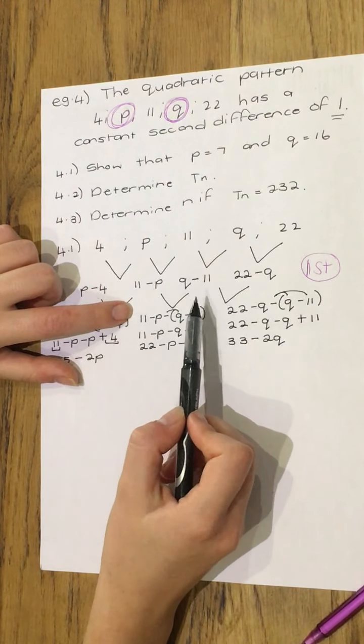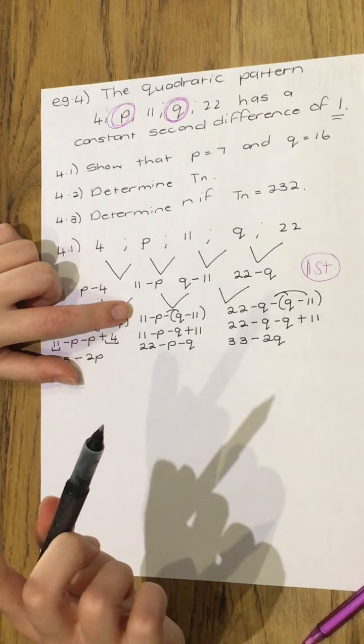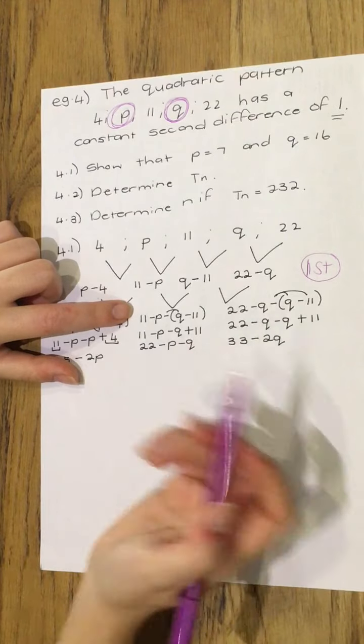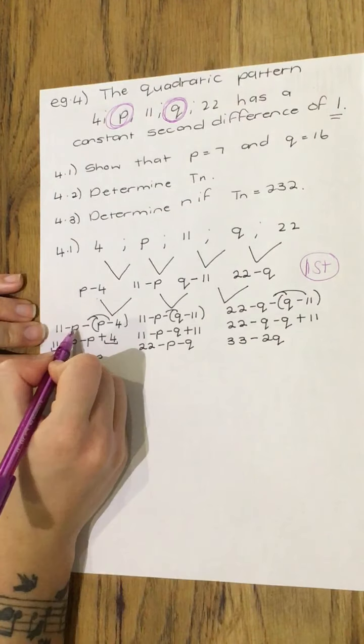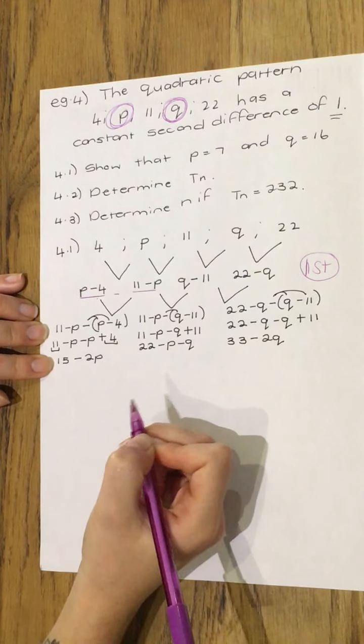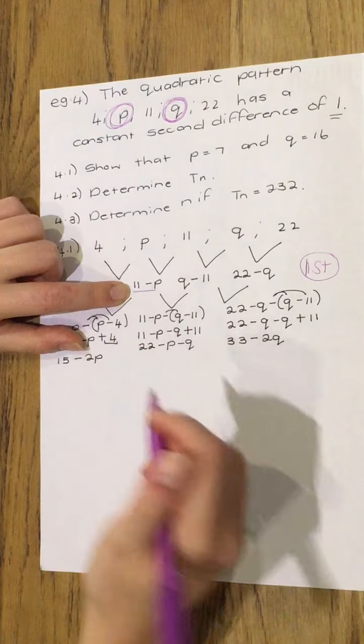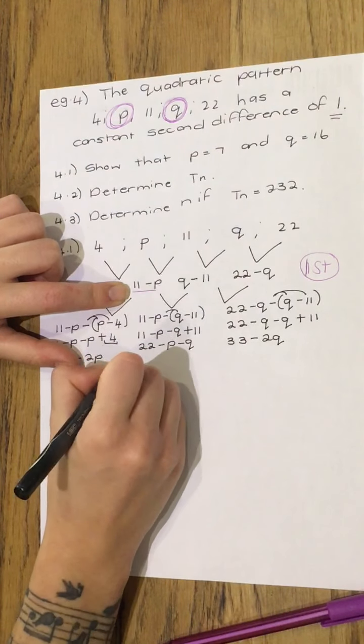Do you see why it's important to check? Look what I did. Which one was supposed to minus which? In this one, I said this one minus this one. But by accident over here, I said this one minus this one. So let's cross that out.